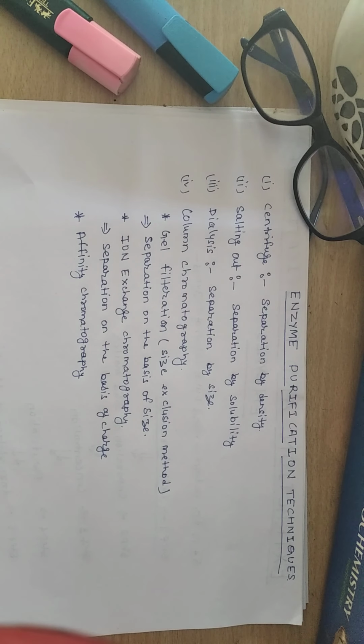Here, separation takes place on the basis of affinity between sample and ligand.